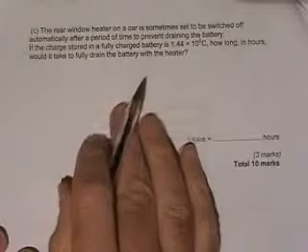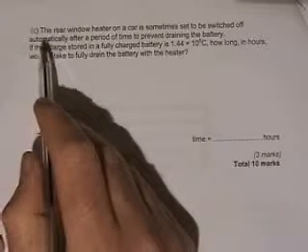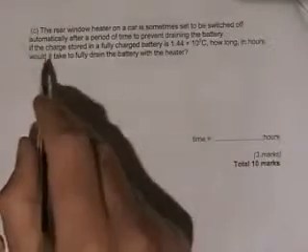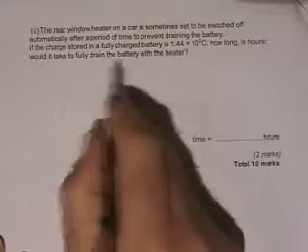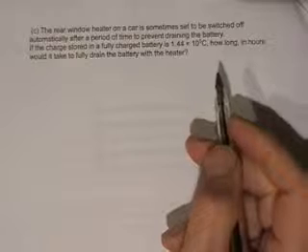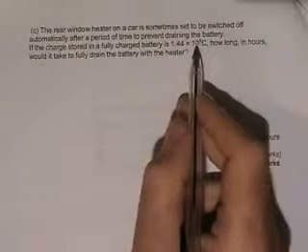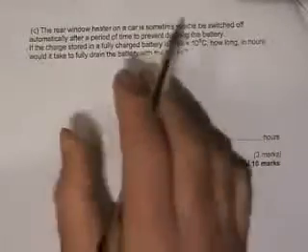Right, the last part of the exam. The rear window heater sometimes turned off to save the battery. If the charge stored in a fully charged battery is that much, how many hours would it take to fully drain the battery with the heater? So, charge, time, what connects charge and time? Current connects charge and time.